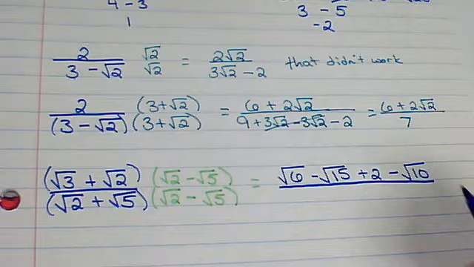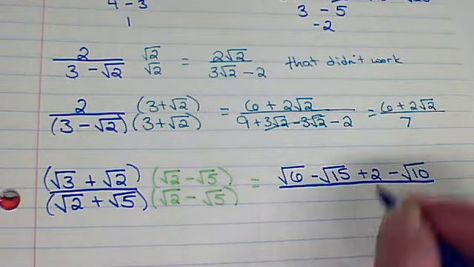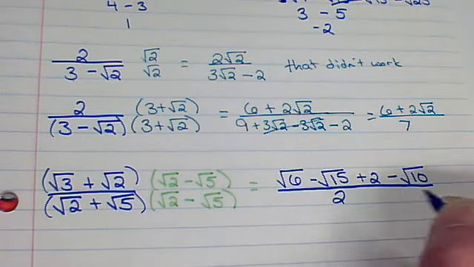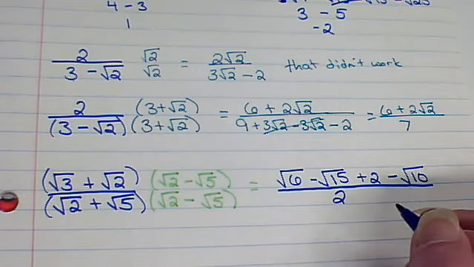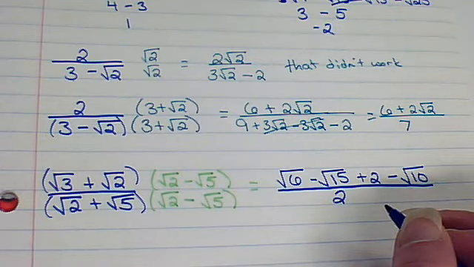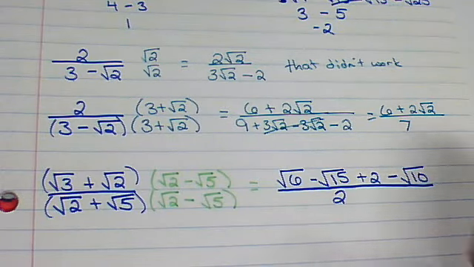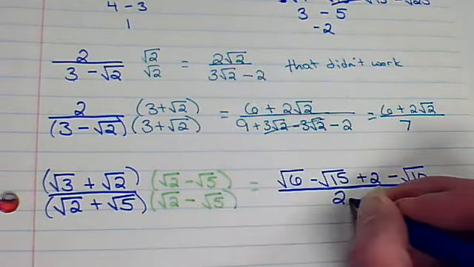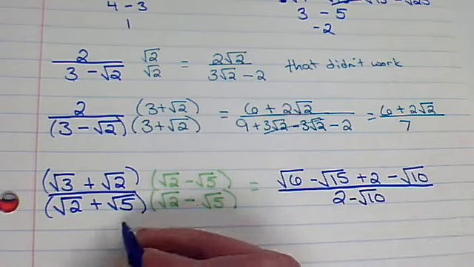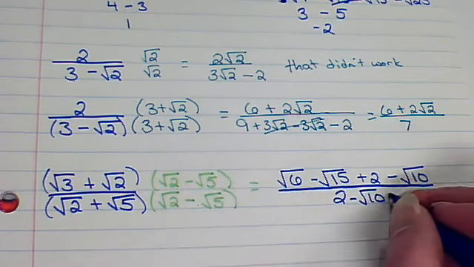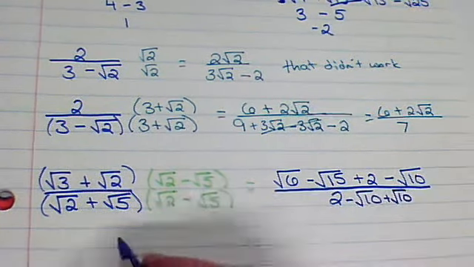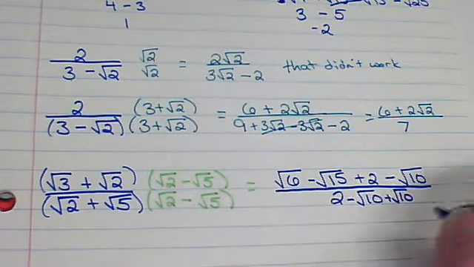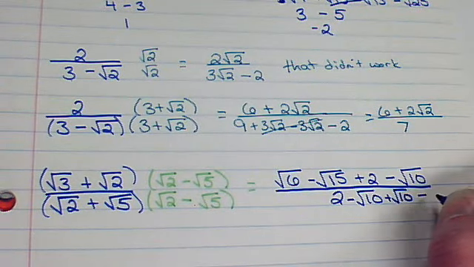Numerator's fine. Square root of 2 times square root of 2 is just going to be 2. What's going to happen to the middle terms? Are they going to just go away? Yeah. But we'll go ahead and write them. Square root of 2 times negative square root of 5, that's negative square root of 10. Square root of 5 times square root of 2 is positive square root of 10. Square root of 5 times negative square root of 5 is going to be a negative square root of 25, which is just 5.